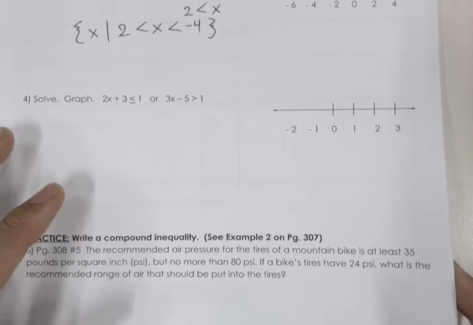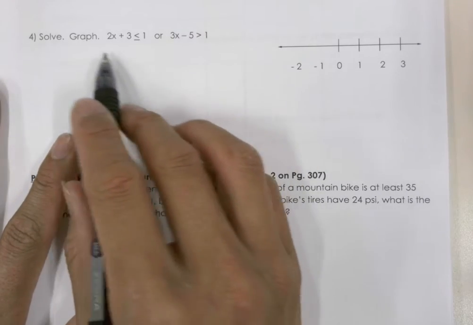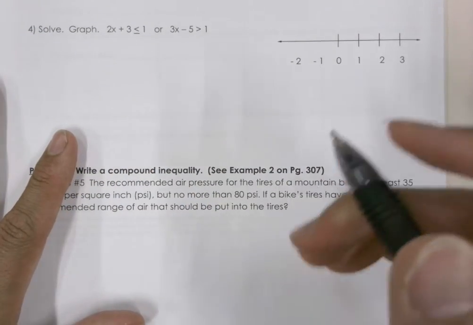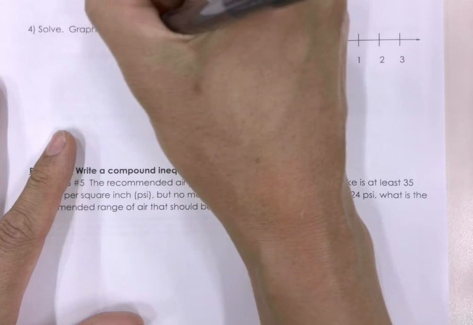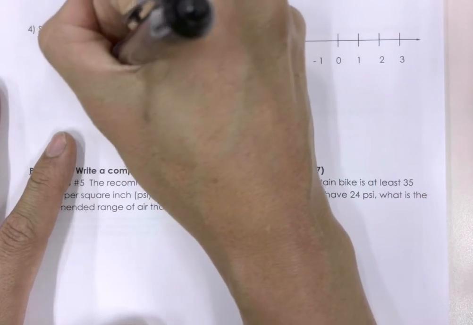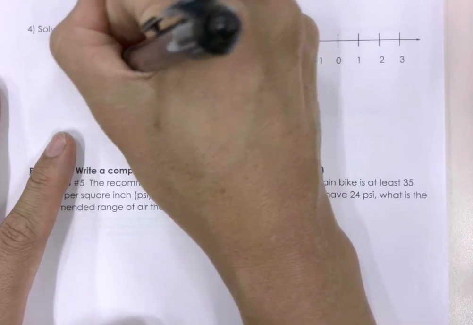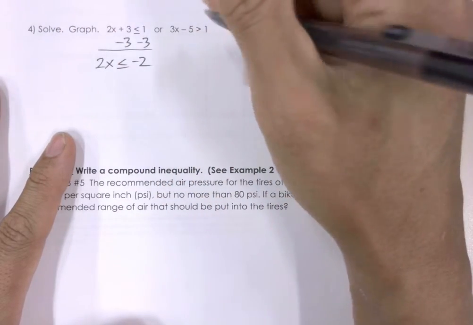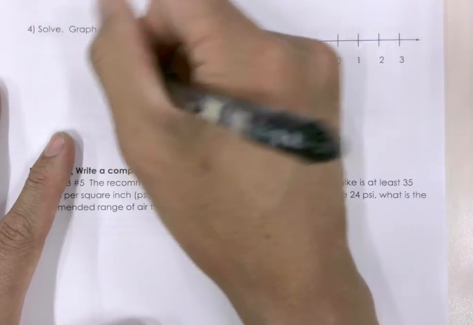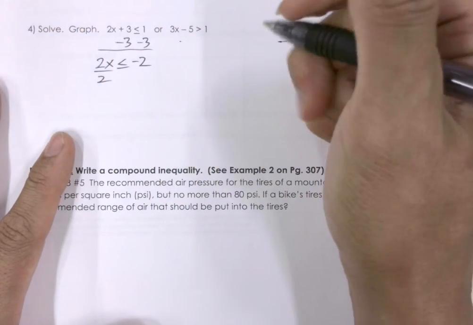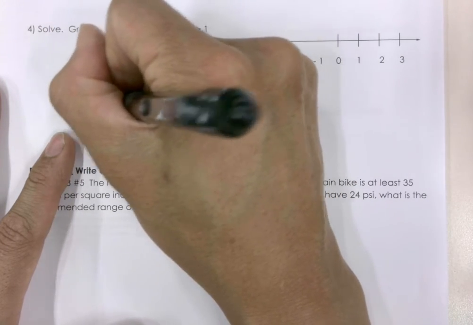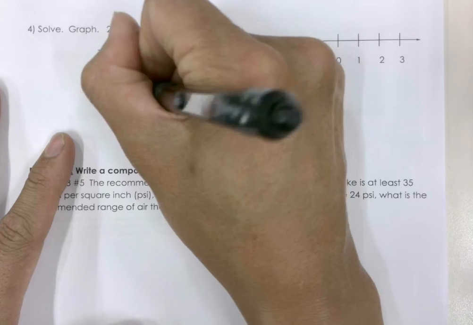Let's go ahead and try it again. We have these two inequalities. We want to start by isolating the variable. So I'm going to subtract 3 from this inequality on the left, leaving me with 2x is less than or equal to -2. Or, and here I am going to divide both sides by 2. And that leaves me with x is less than or equal to -1.